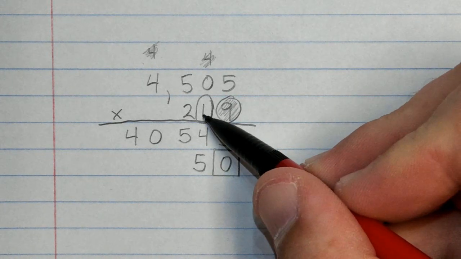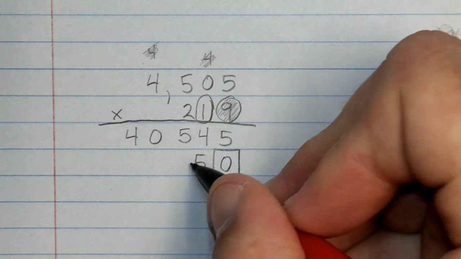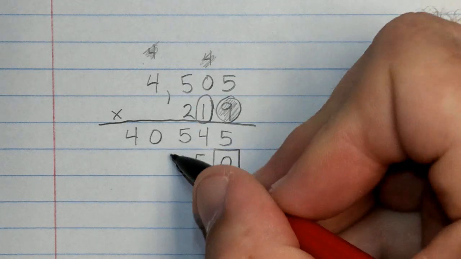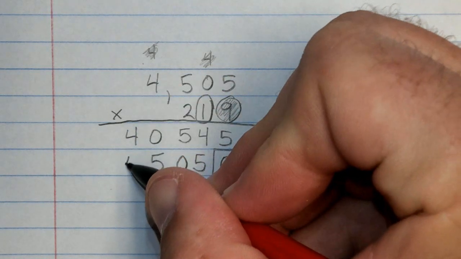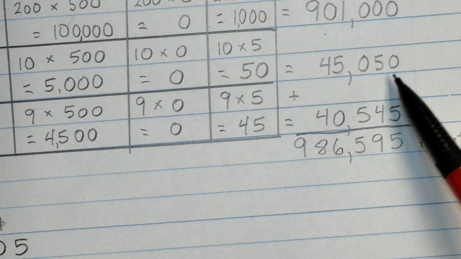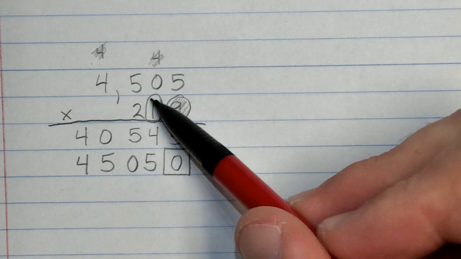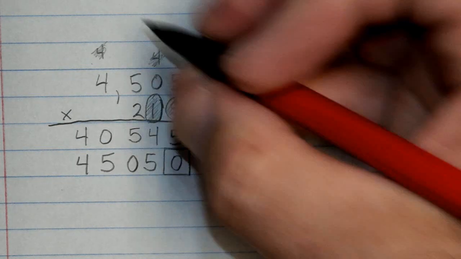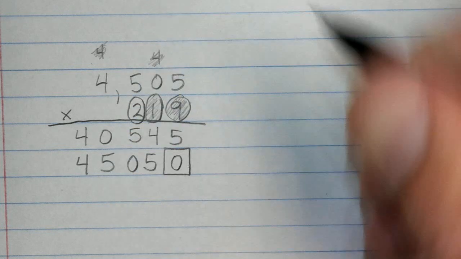Let's pick up the pace a bit. 1 times 5 we did. 1 times 0. 1 times 5. 1 times 4. 45,050. So far, so good.